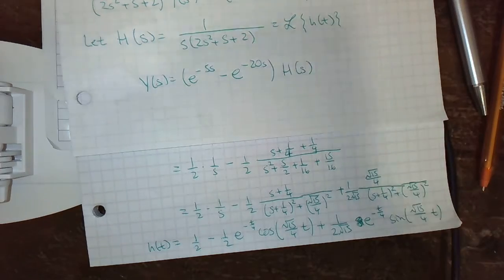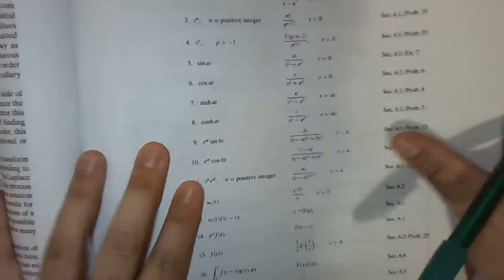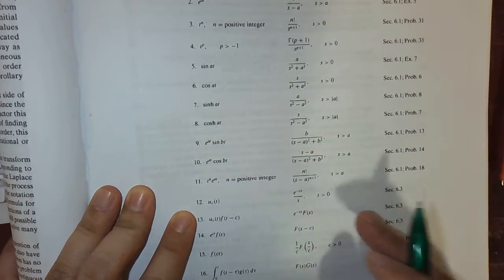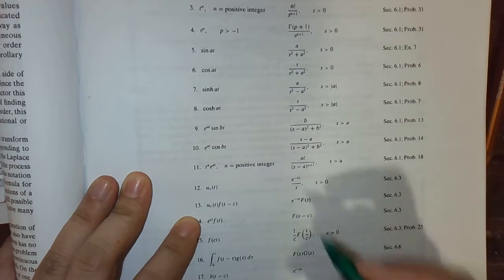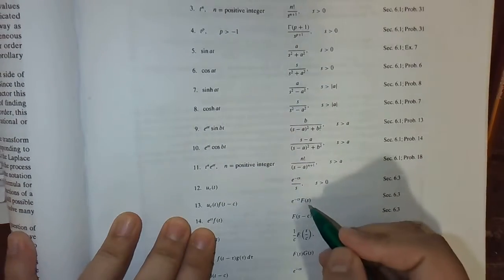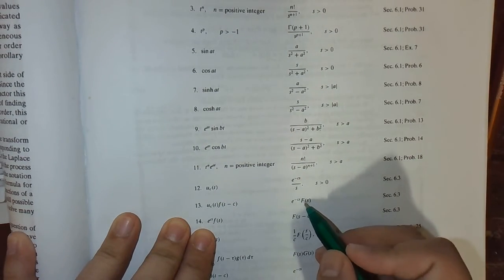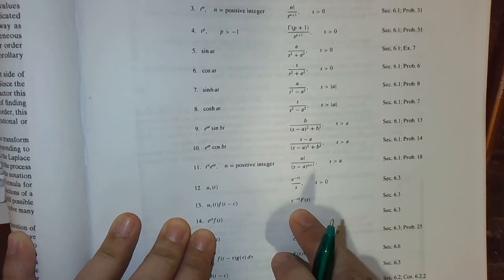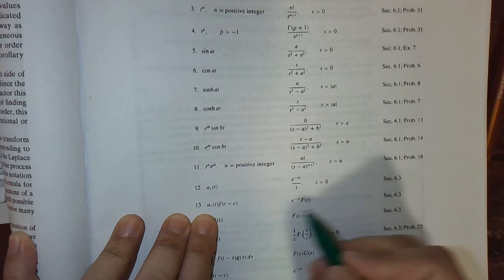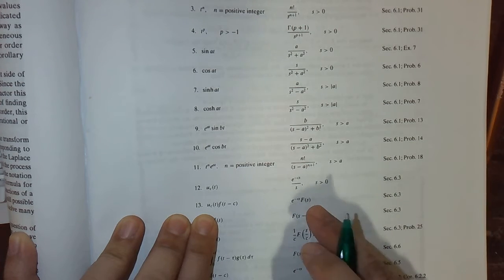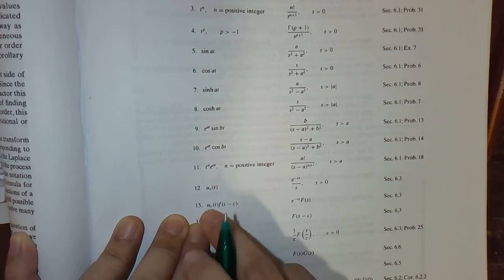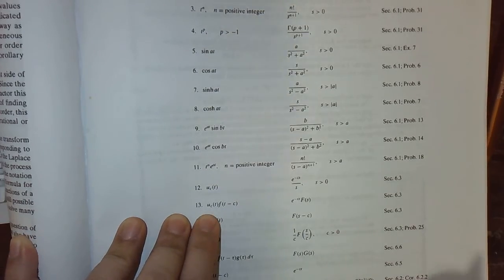Let's look one more time at the Laplace transform table. So we're looking at line 13. This was the property we talked about before. We have the Laplace transform multiplied by e to some power. So the inverse is going to be whatever the inverse Laplace transform was for this function, shifted by c to the right, times the unit step function at c.